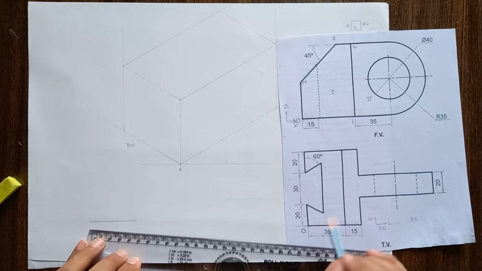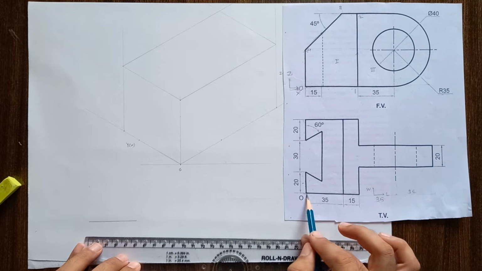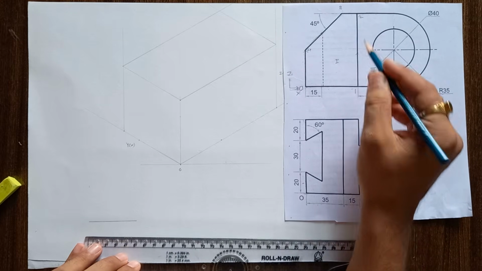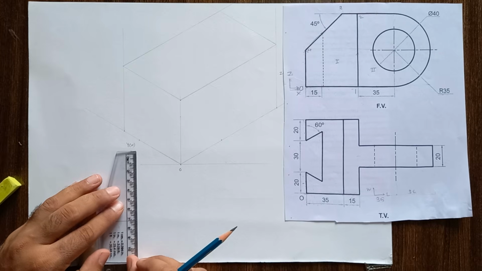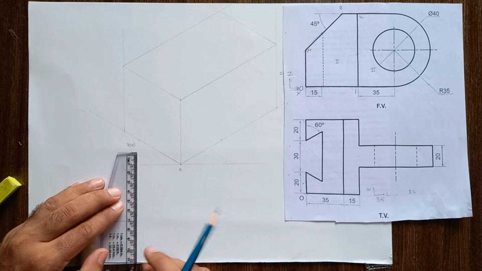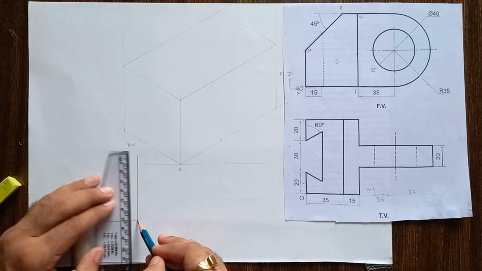O1 distance is 50 mm. From top view, we can find this distance. Height 1 to 2 is 70 mm.